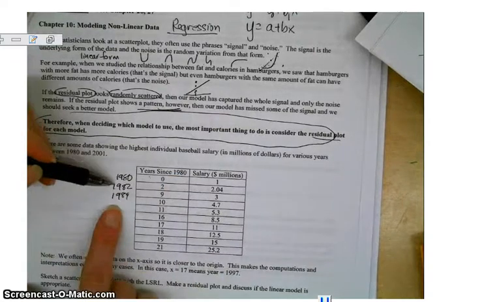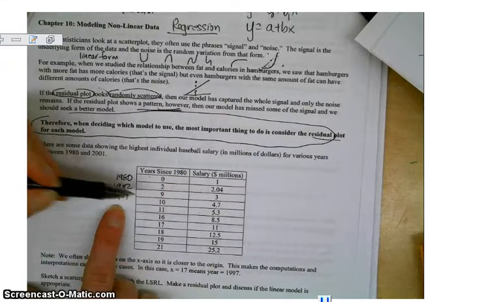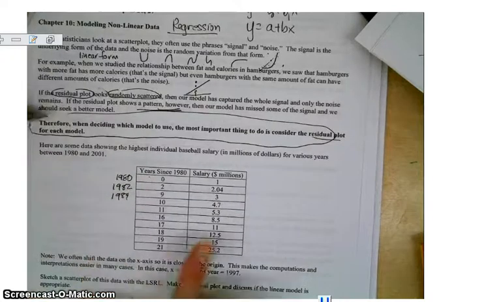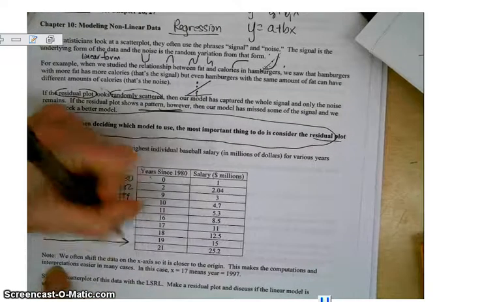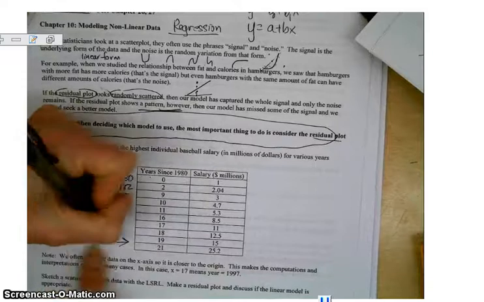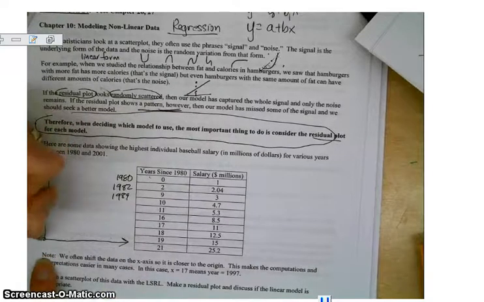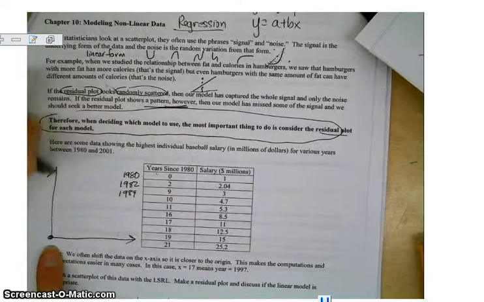So if we had these numbers instead of 0, 2, 9, 10, then we would be way, way far away on the x-axis, way out here at 1,980. So we want it closer to the origin. We want our scatter plot to be closer to here.